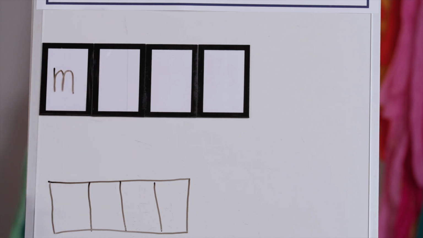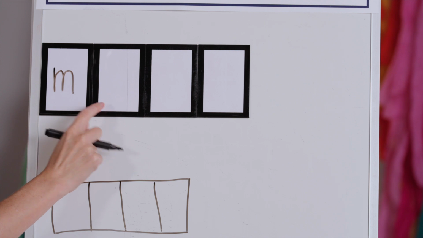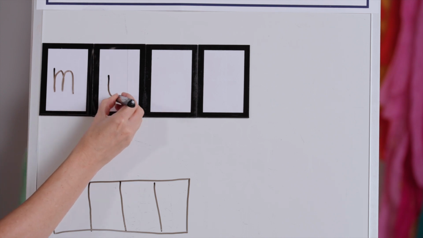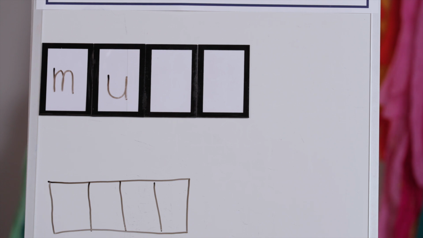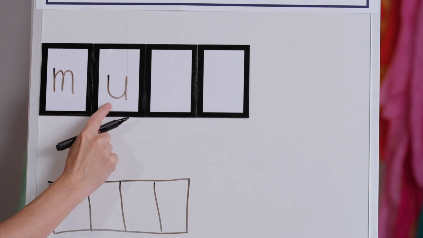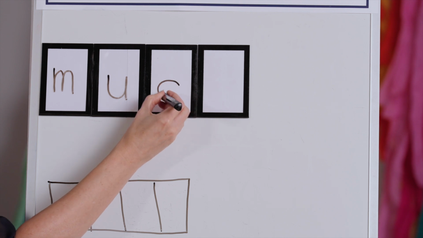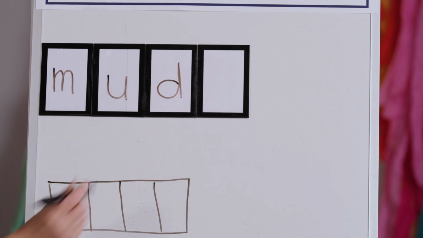What was the middle phoneme in mud? That's right, it's an U. That's the one we've been learning about. And our last phoneme in mud is D. M, U, D. Write D in your last box.